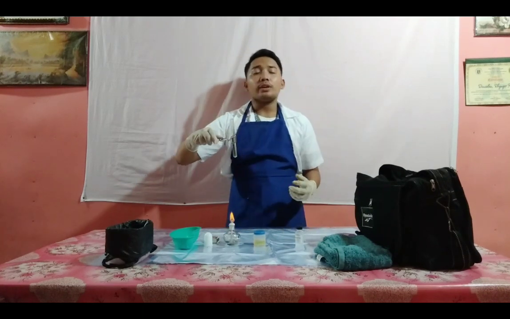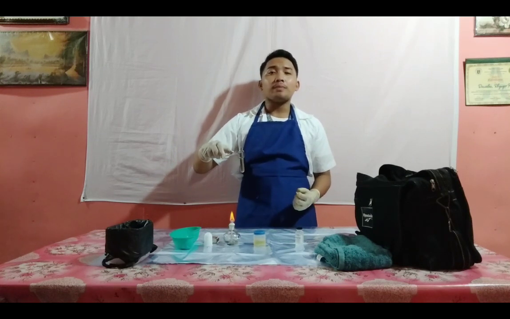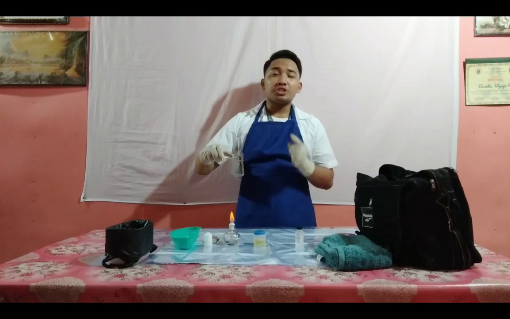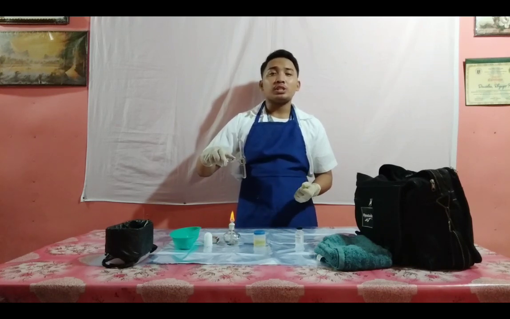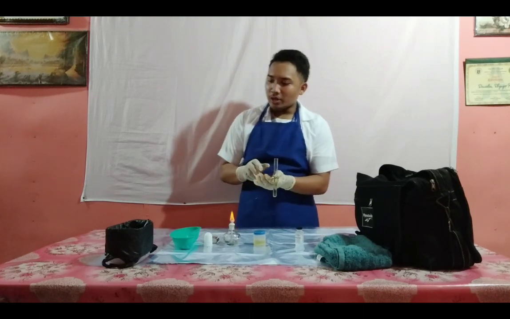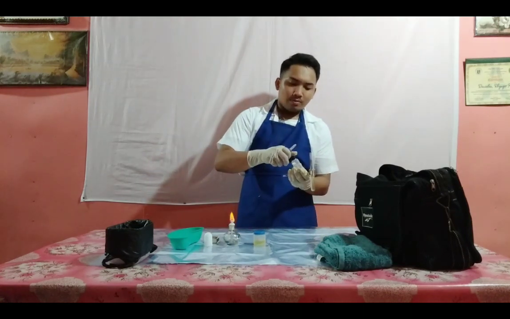Now if the cloudiness appears, add 3 to 5 drops of acetic acid, 1 drop at a time. If phosphate is present in the urine, cloudiness will disappear after the addition of acetic acid. Now I will use another dropper to get the acetic acid.